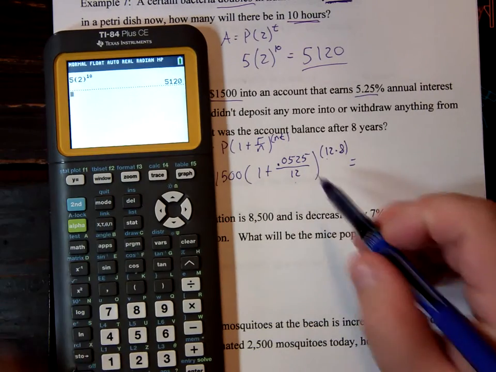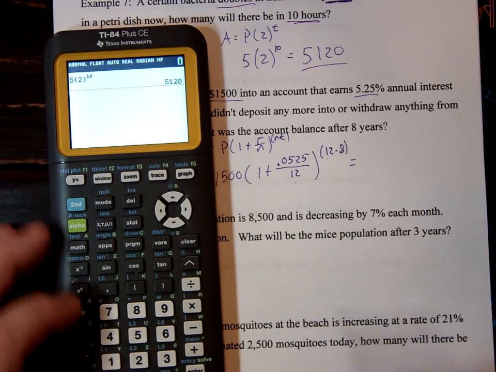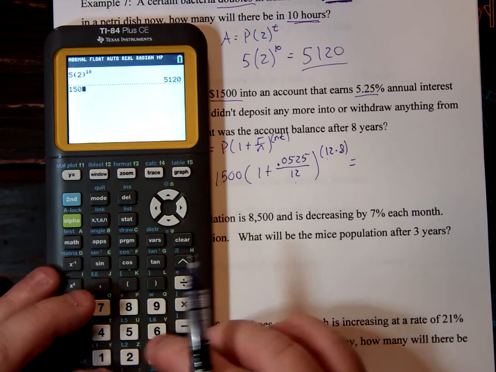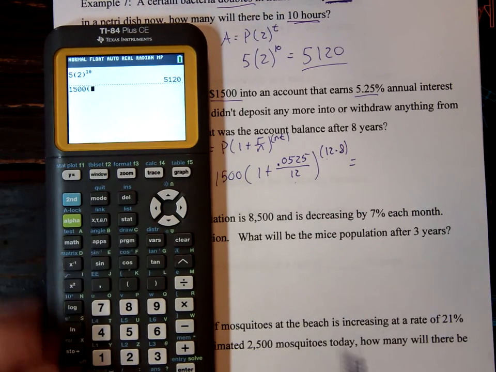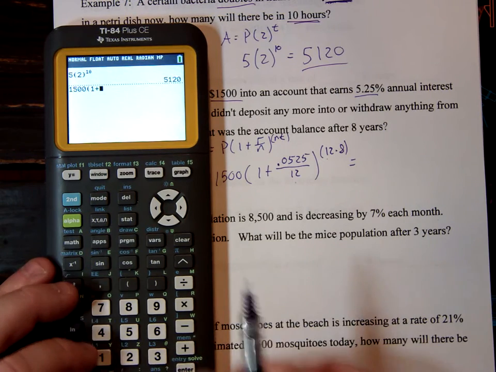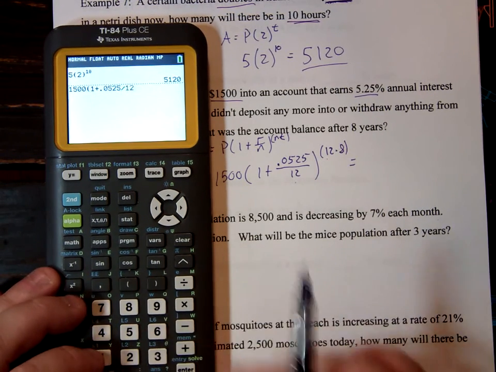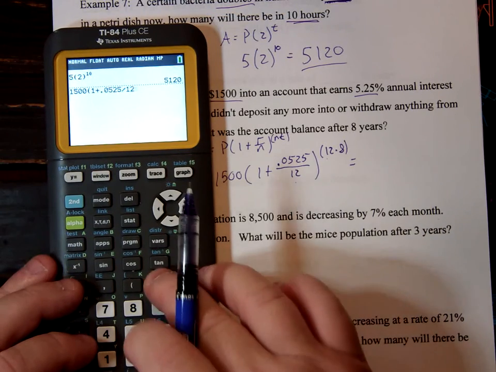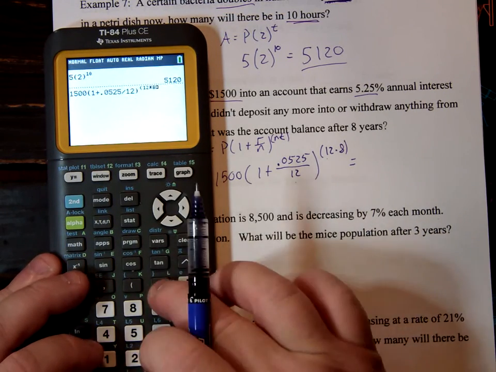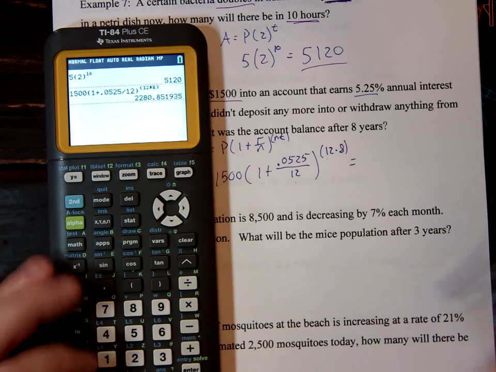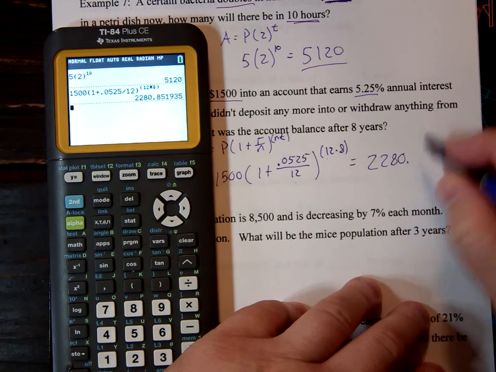You don't have to put this in as a fraction. Now Desmos will change that straight to a fraction, but if you're using your regular calculator, remember it will divide before it adds for order of operations. So 1 plus 0.0525 divided by 12, to the parenthesis 12 times 8 power. So it's going to grow to $2,280.85.